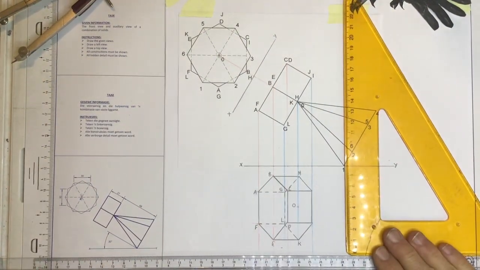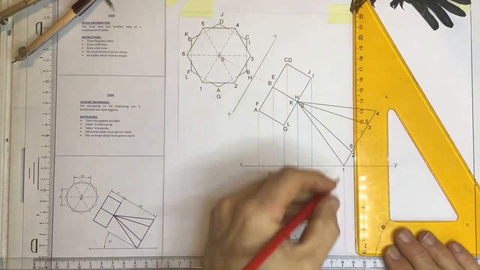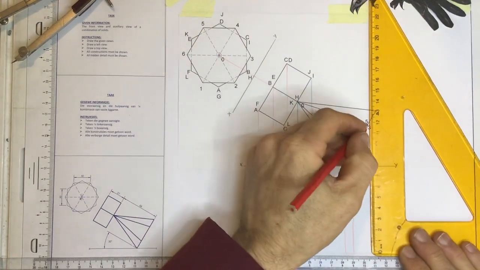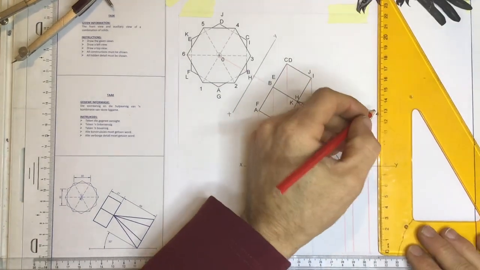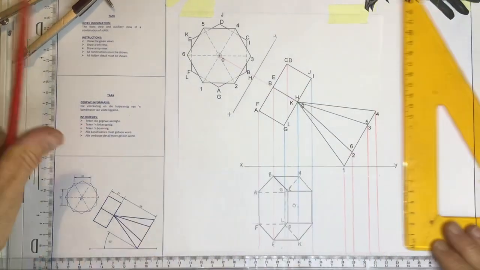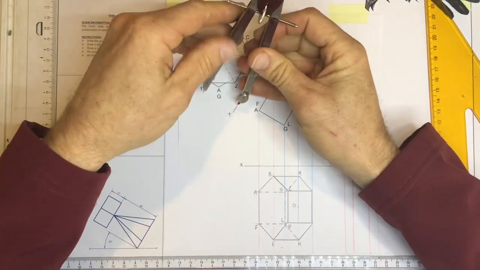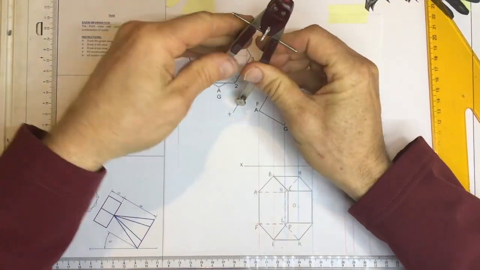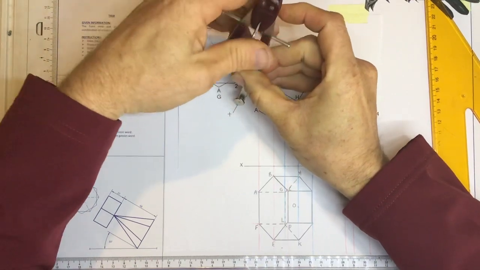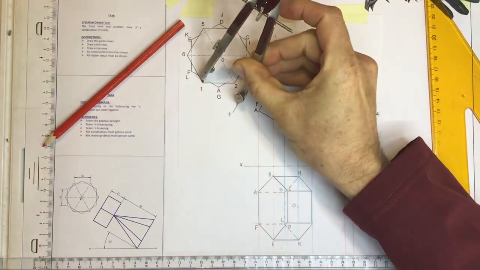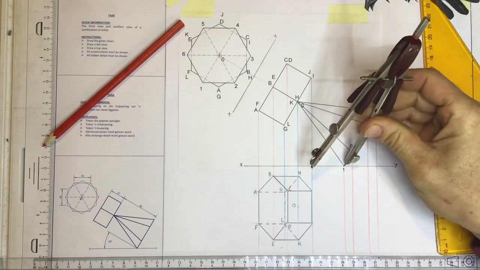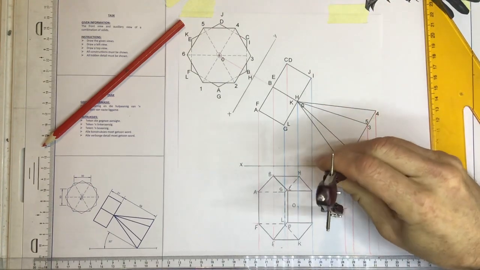Let's try and find number 1, 2, 3, 4, and 5, and 6. Let's just drop those lines down over here. There we go. Let's find those marks. Number 1. Note where I'm taking the measurements from off the auxiliary view over here. There's number 1. Go across to number 1 and mark off number 1.